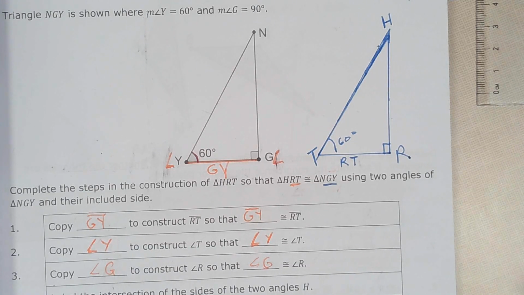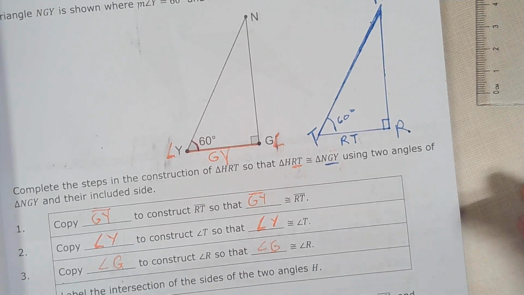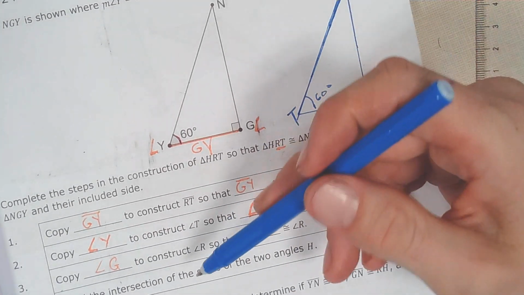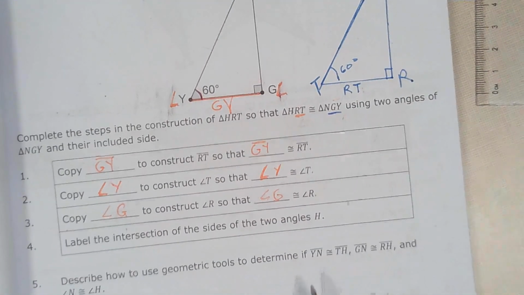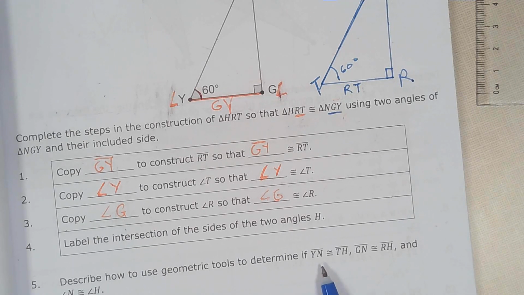Okay, so describe how you use geometric tools to determine if YN is congruent to TH, GN is congruent to RH, and if angle N is congruent to angle H. Well, I kind of already did that. So let's just do that right now.